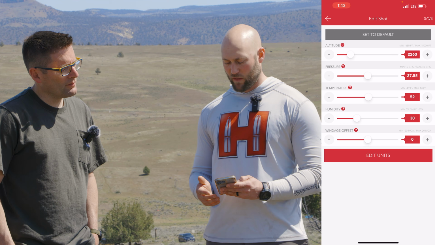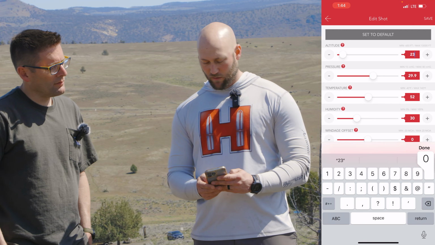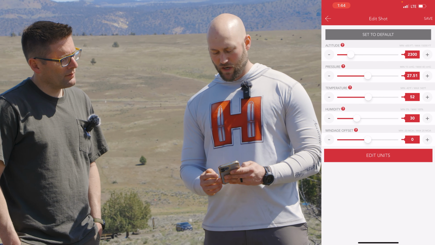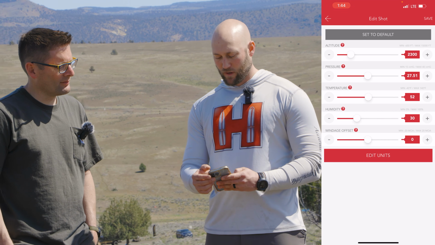And what we've done here is, if you know your altitude and pressure generally trend together rather linearly unless there's a weather front coming in. So if you know your altitude, we're at about 2,300 feet right here, it'll automatically adjust your pressure. You can manually adjust your temperature or your humidity, hit save, and you're really ready to go right out of the box.